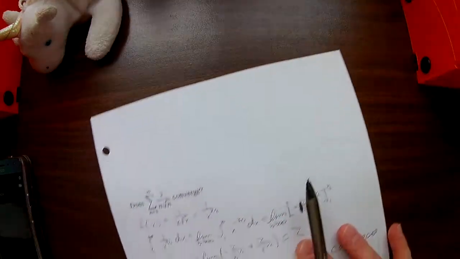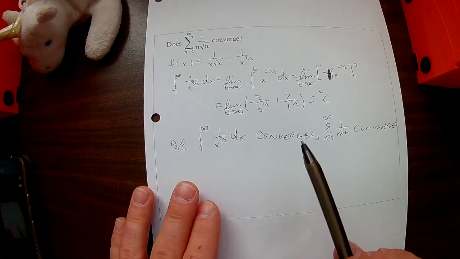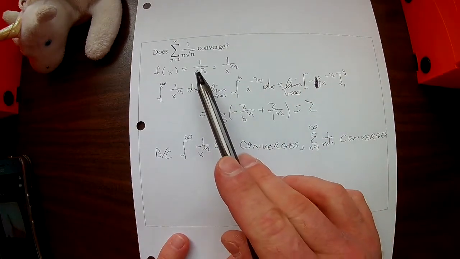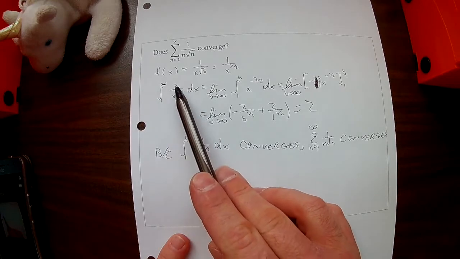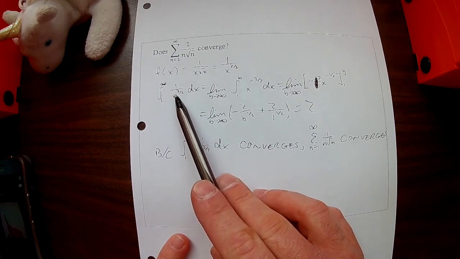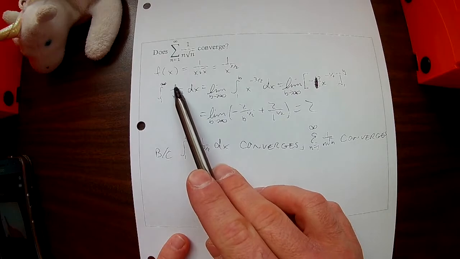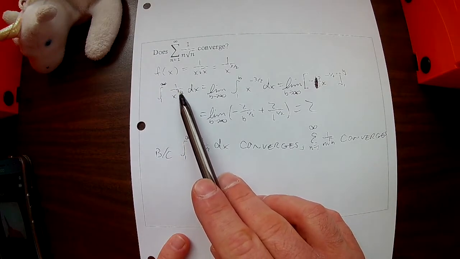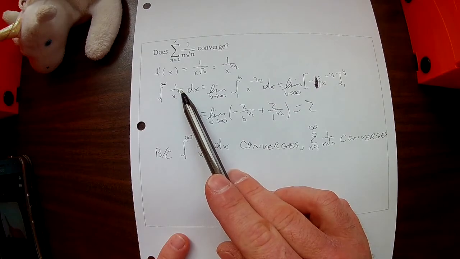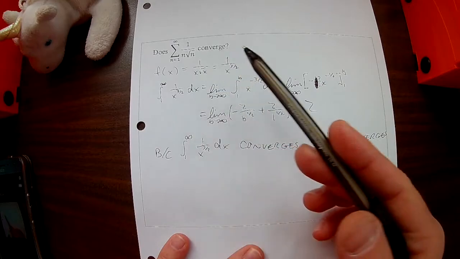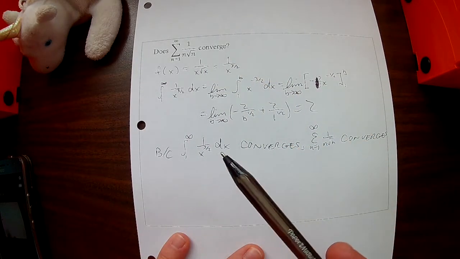Let me go back to the place where it was a little bit better written out. Looking back up here, my question is, does this converge or no? I can see that this is in a p-testable situation. Remember, when we have 1 over x to the pth, that's a p-test situation. We just look at our p. As long as p is greater than 1, then the series is going to converge.